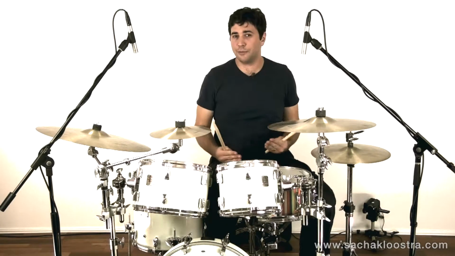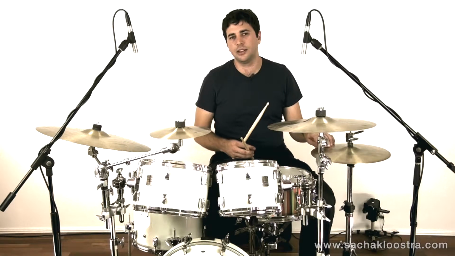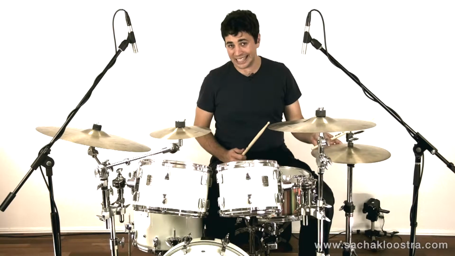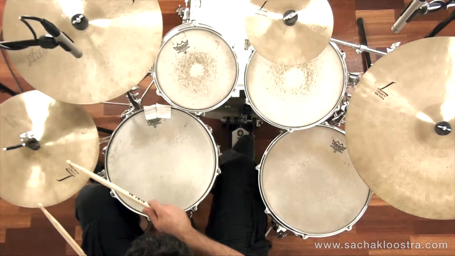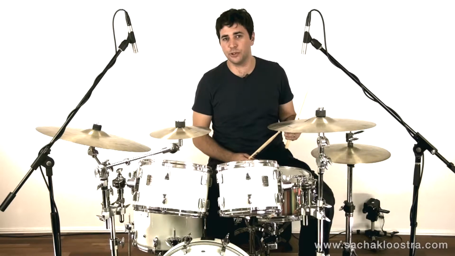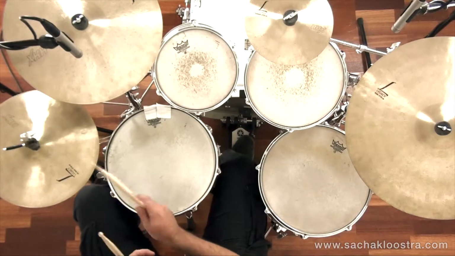Okay, but then to get that shuffle feel that we want, we actually take away the second triplet of each beat from the hi-hat part. So if the full triplet hi-hat part sounded like this, we take away the second triplet of each of those beats and it should end up sounding like this.